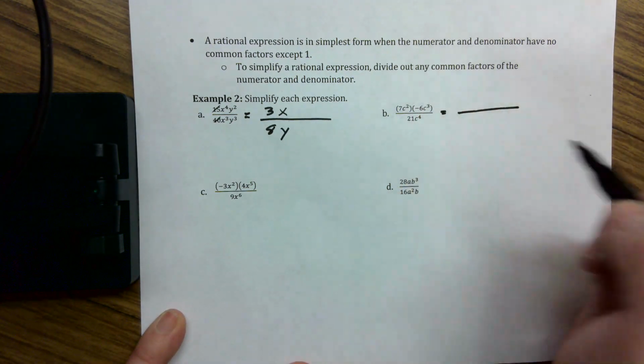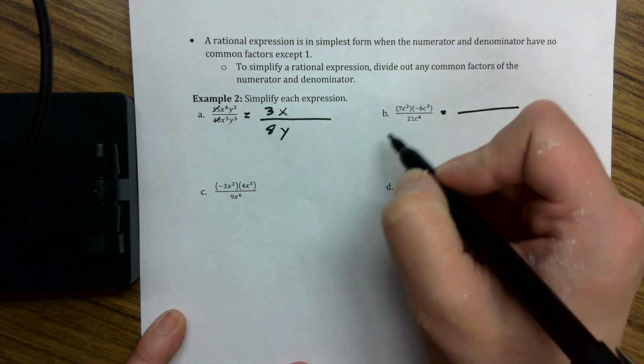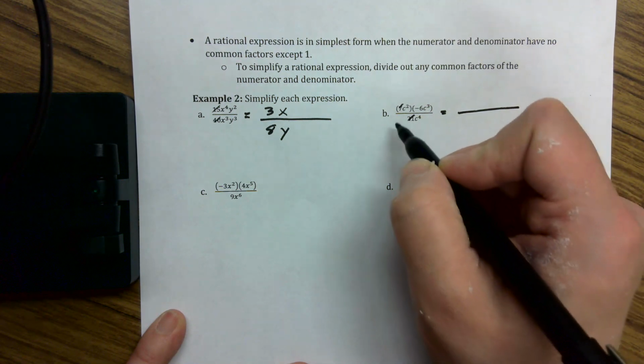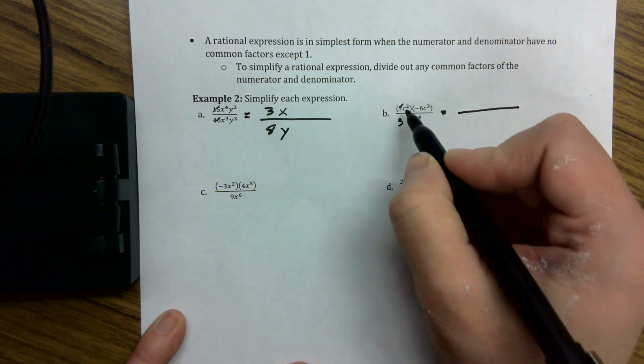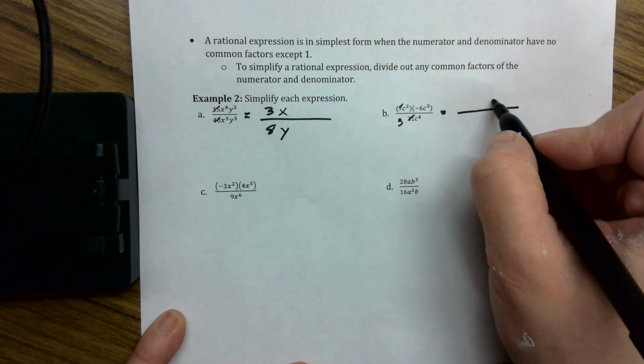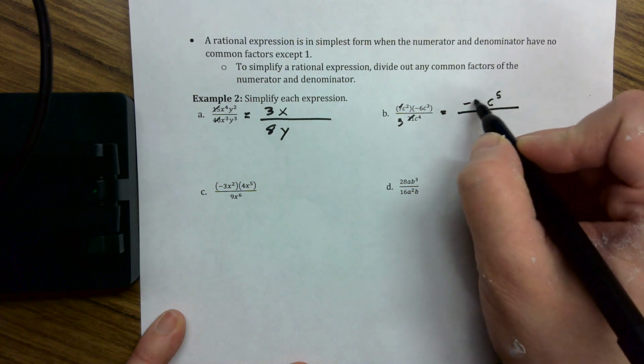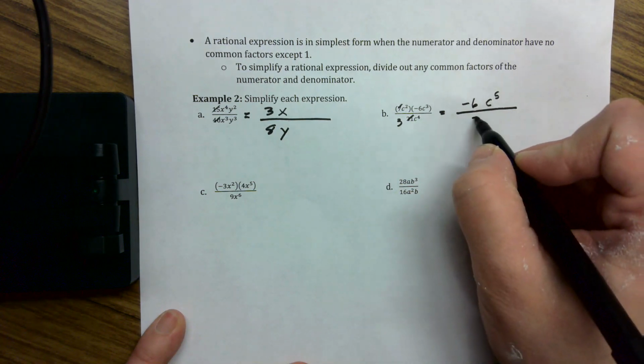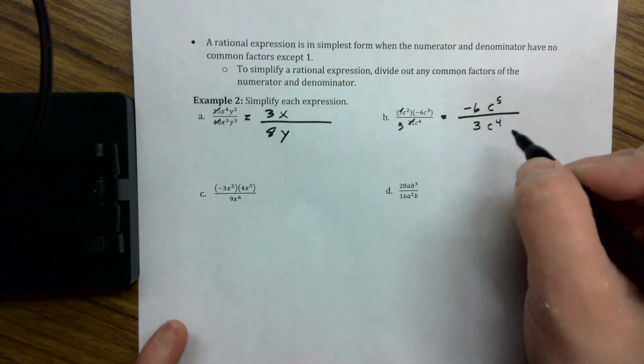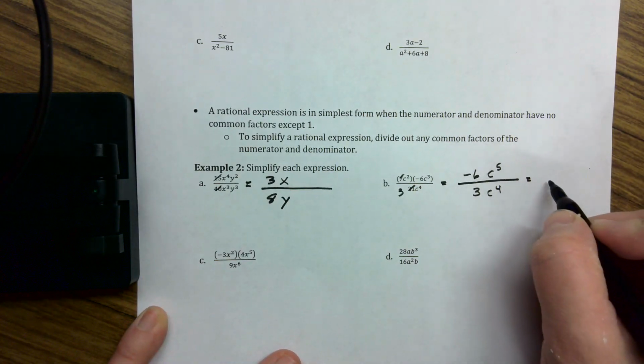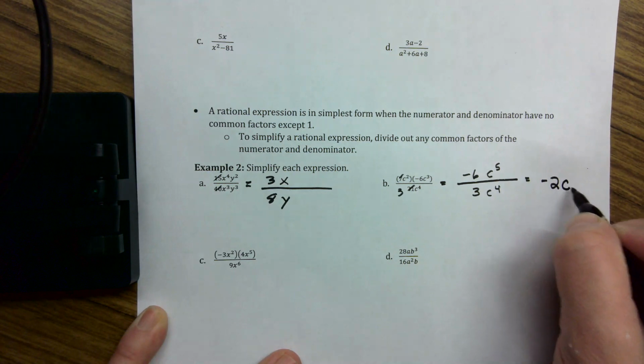Here, they want you to multiply across. So we can multiply across and get negative 42, but I can see that 7 goes into 21 3 times. And so I have 2 C's, I have 3 C's, so I have 5 C's, I have a negative 6, and I have 3 on the bottom, and I have 4 C's on the bottom. When I reduce that, I get a negative 2 C to the first.